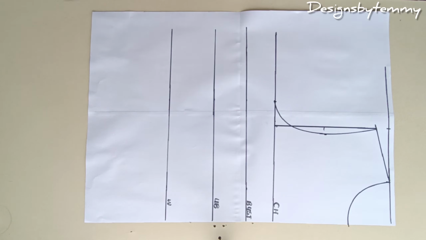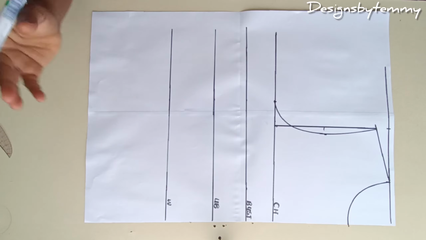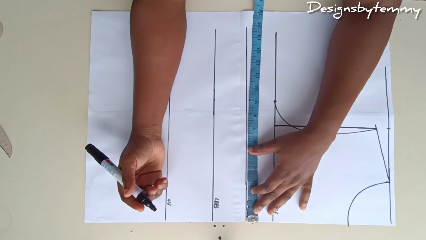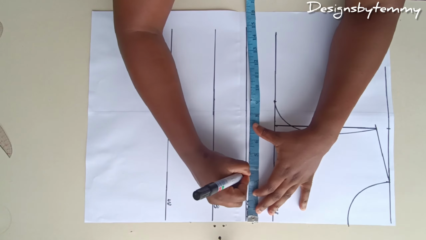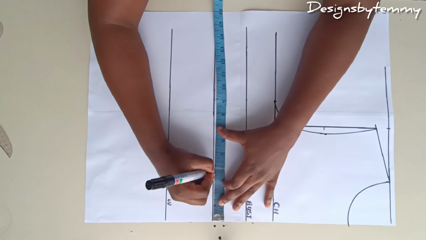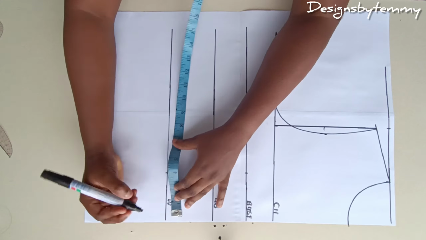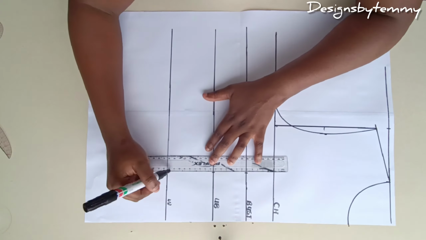Now I'll input my nipple to nipple measurement. So I'll divide my nipple to nipple measurement by 2 minus 3.5. I marked it on the bust, the under bust, and the waist. Then I'll rule out a straight line.